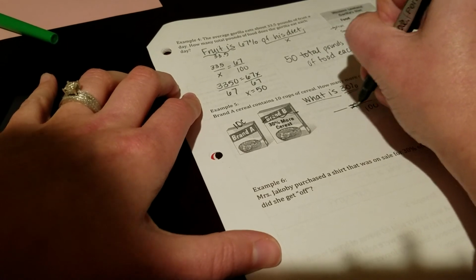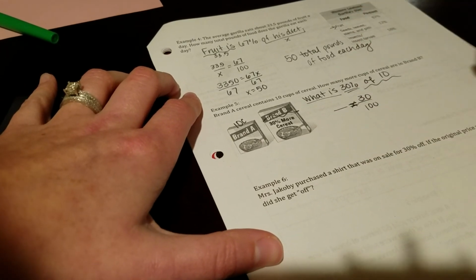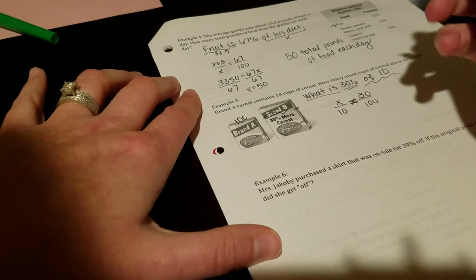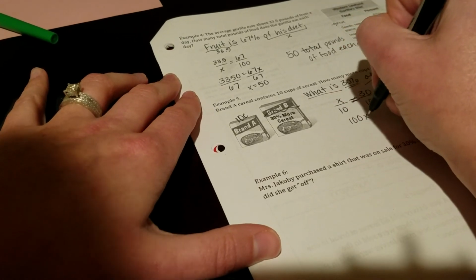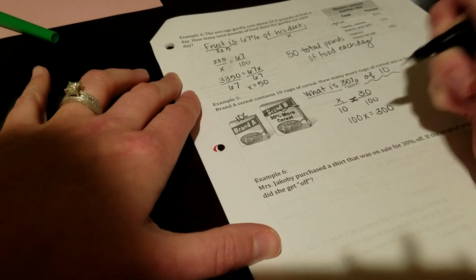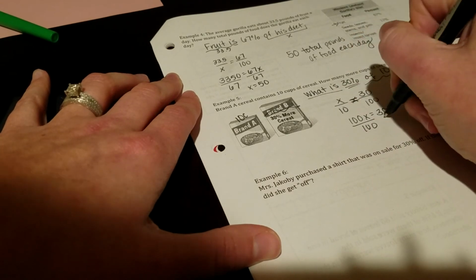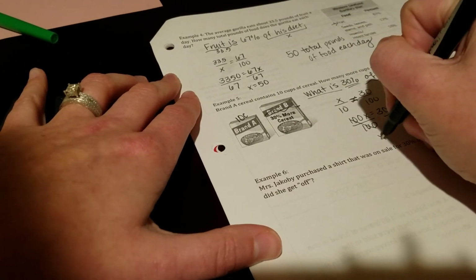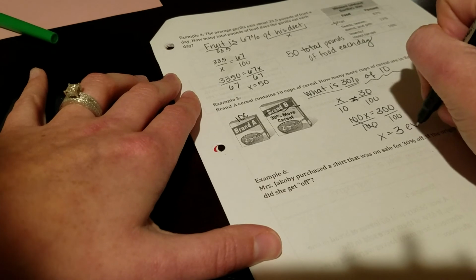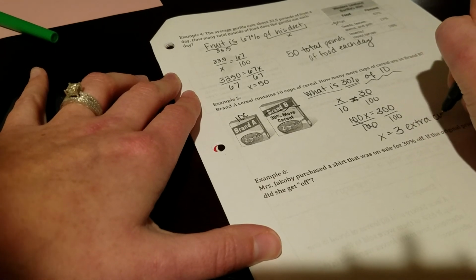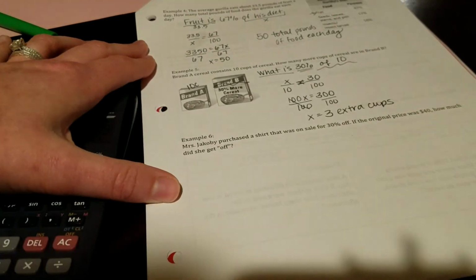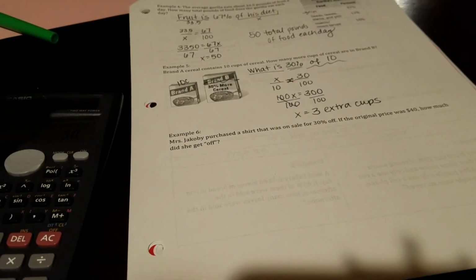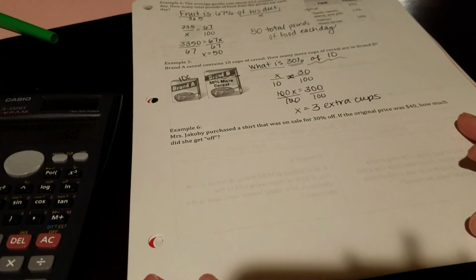That should be an equal sign in between. 30 of 10, what is? So 100x equals 300. Divide by 100, and we get x equals 3 extra cups in brand B. So it'll actually have a total of 13 cups in it.